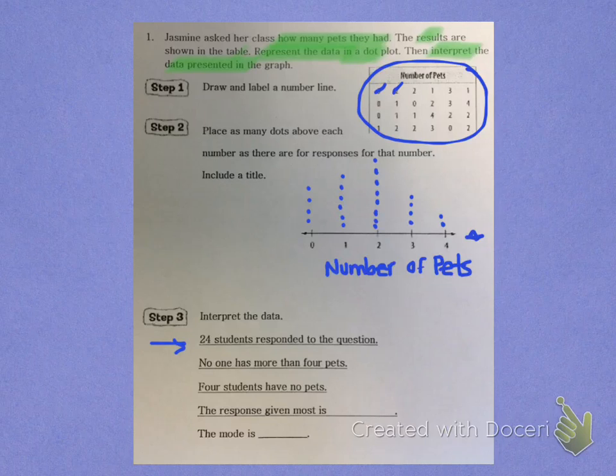That means no one has more than 4 pets. We also can tell that 4 students have no pets, and the response given most, the mode, is 2. The most given response is 2.